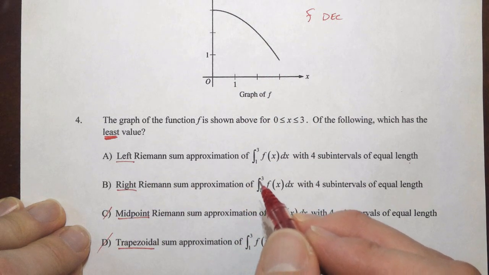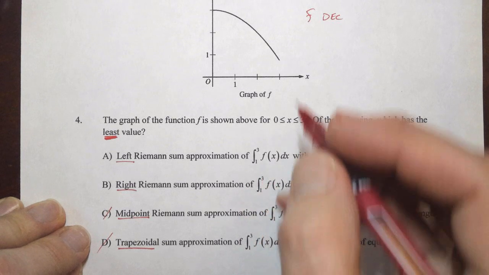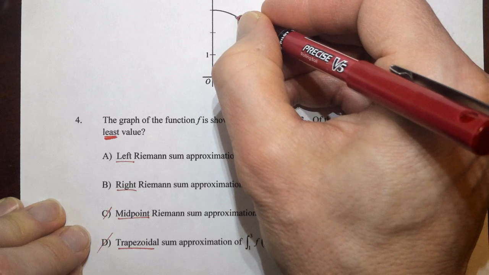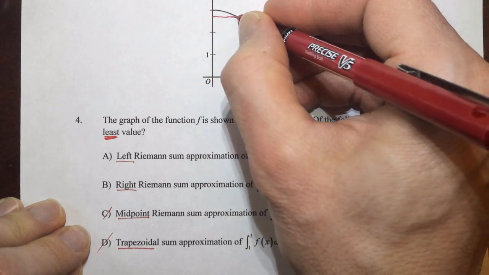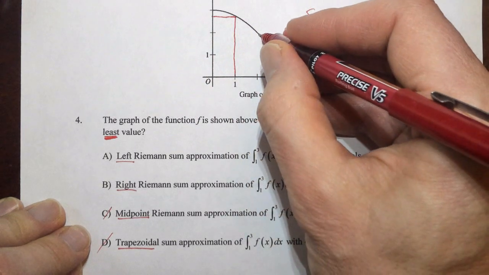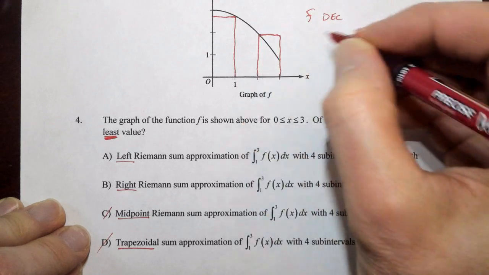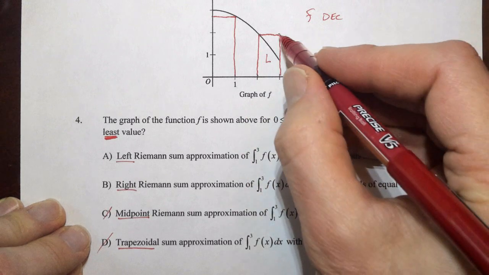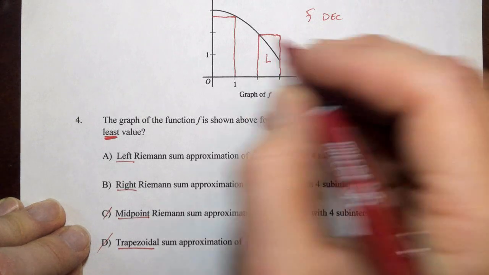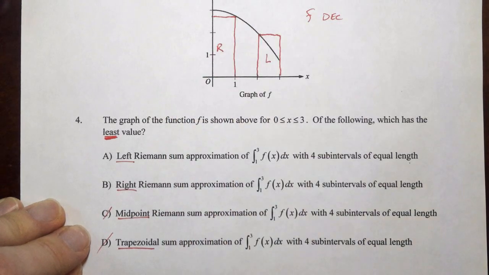Now remember, if you don't remember how it all works, you can always draw the rectangles. Let me draw one rectangle here with the upper right corner touching, and then another one where the upper left corner is touching. You can see, because the function is decreasing, the left sum would be an over approximation. We're going to have that extra area there. Whereas a right sum would be an under approximation, because we're missing that area up there. We're looking for the least value, so that means we're interested in the right sum.